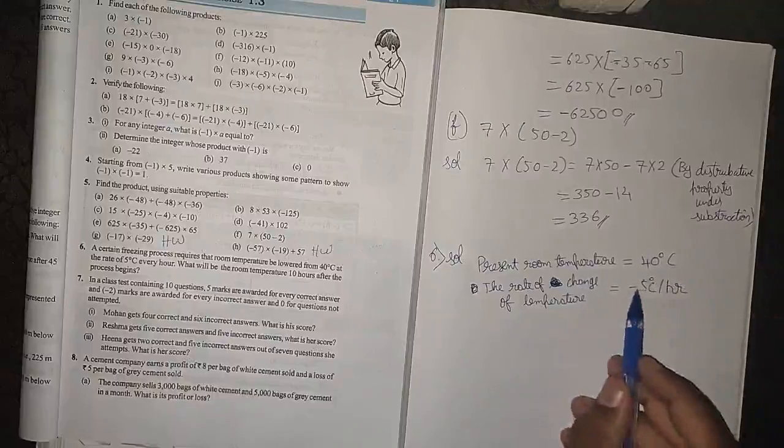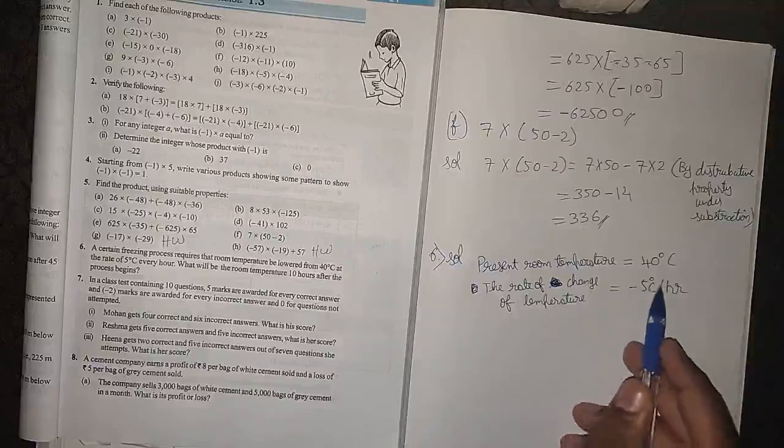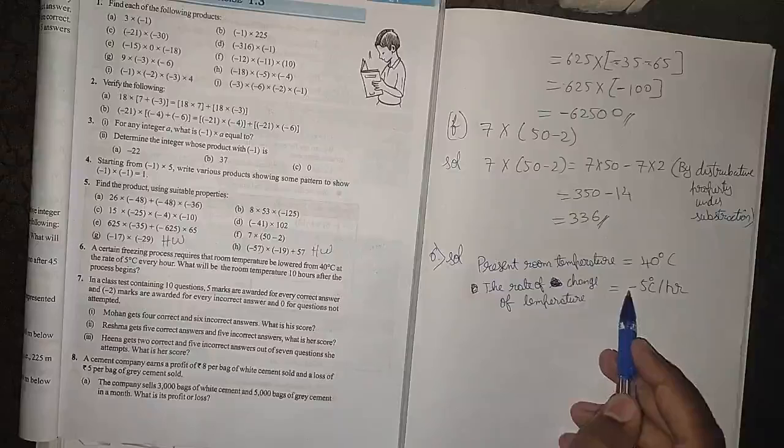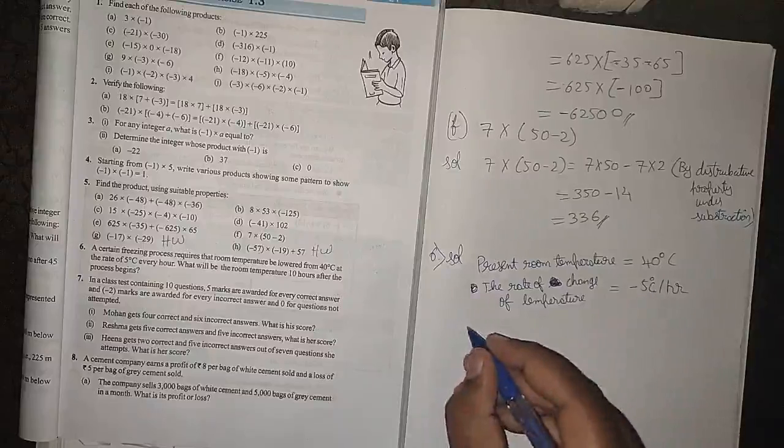Why am I writing -5 degrees Celsius per hour? It is reducing, no? So I am taking it as minus. If it is increasing, I would have taken it as plus.